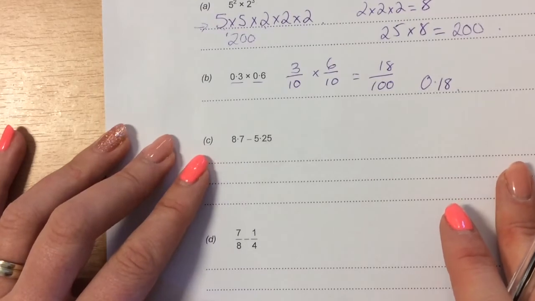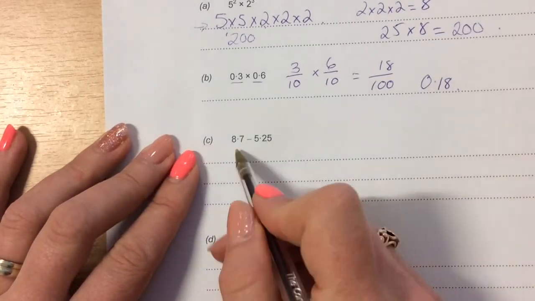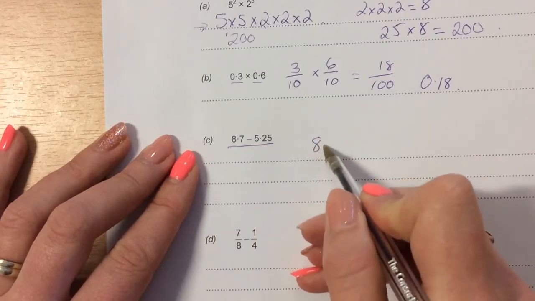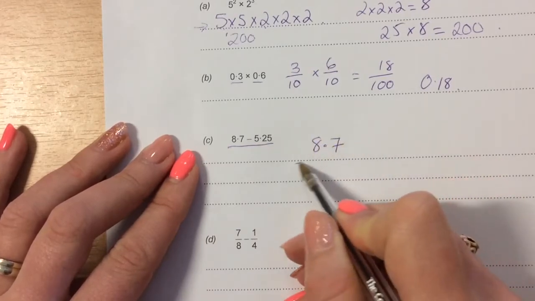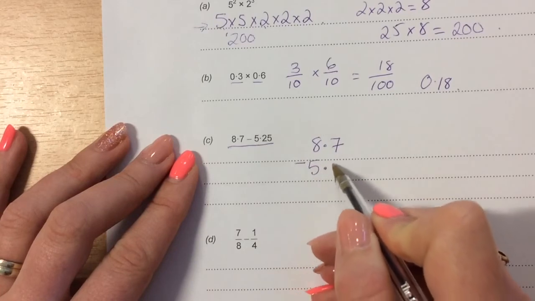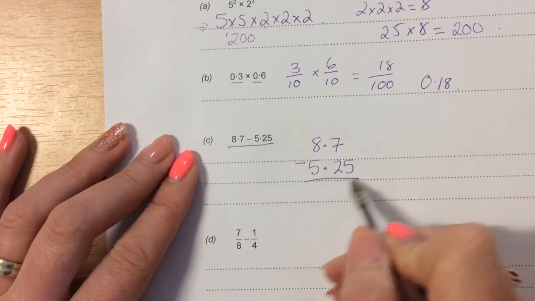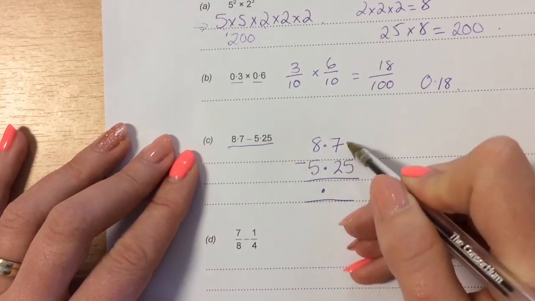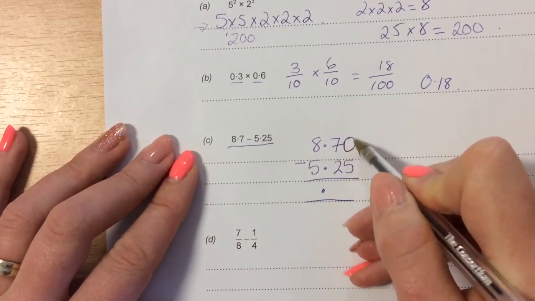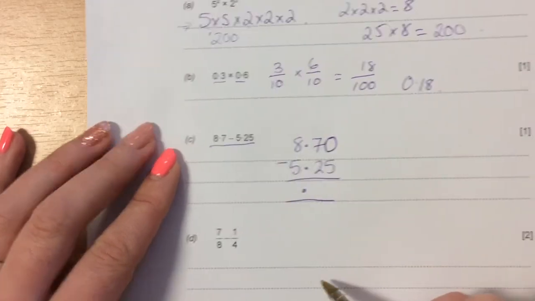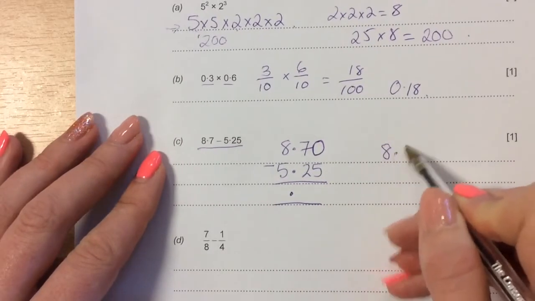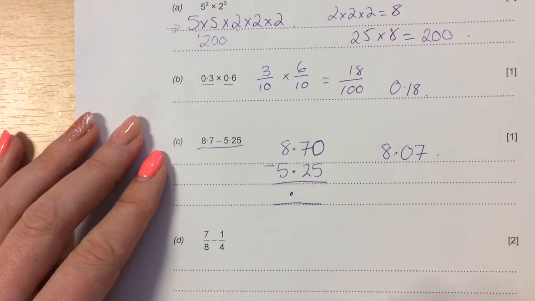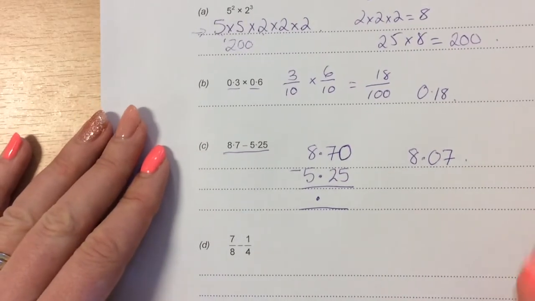8.7, take away 5.25. So for this, we literally just use a column method. 8.7, take away 5.25. Draw your equal sign in with your decimal point, and then you can fill this gap with a 0. Sometimes people will change that to 8.07. I don't know why, but that's just one of the biggest misconceptions.